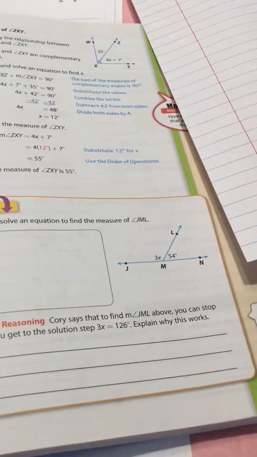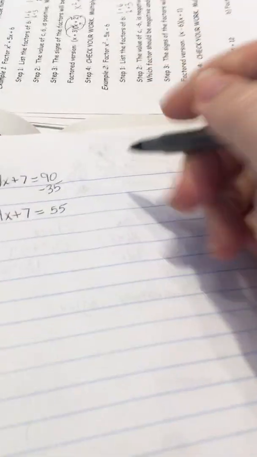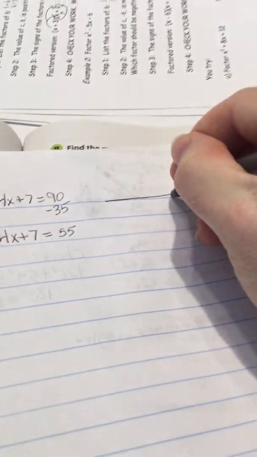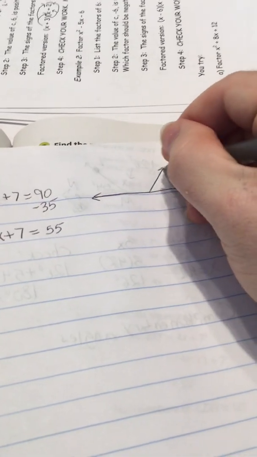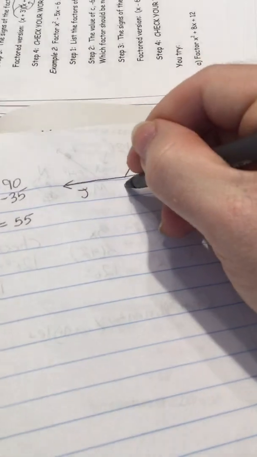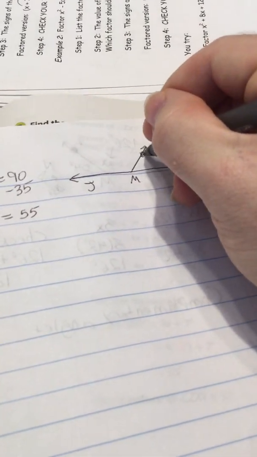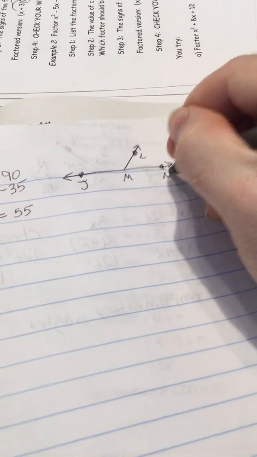So we have our two angles that are forming a straight angle. We have our JML, and over here we have N.